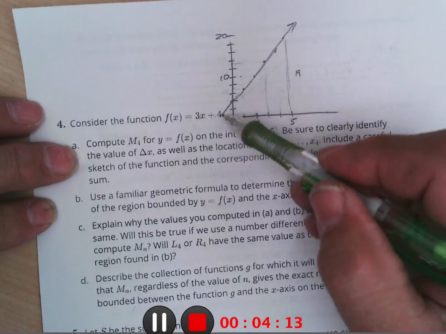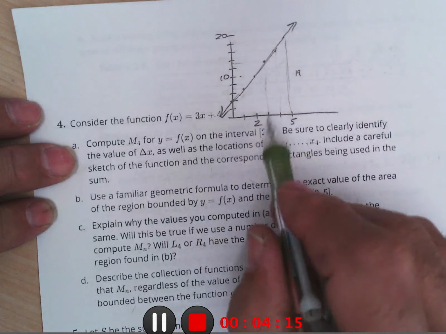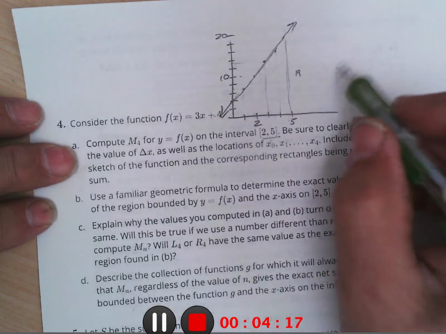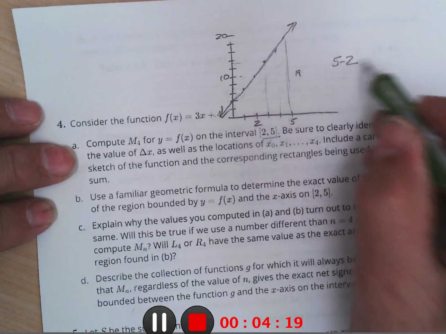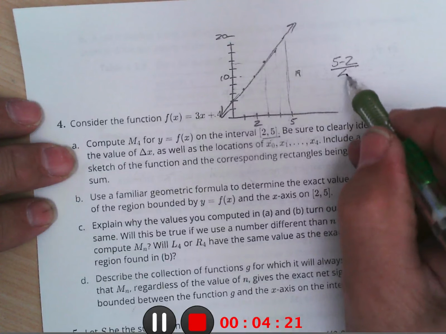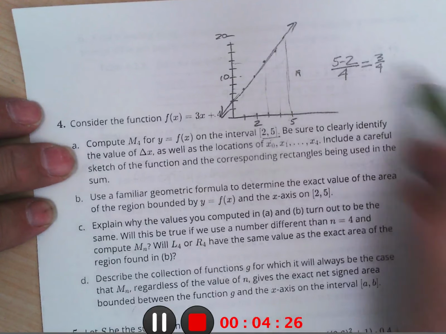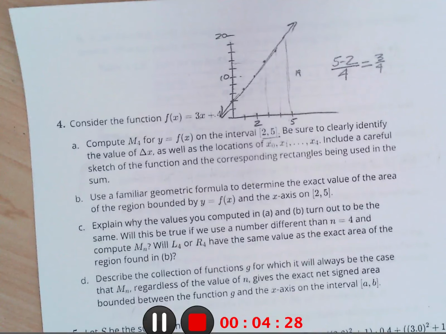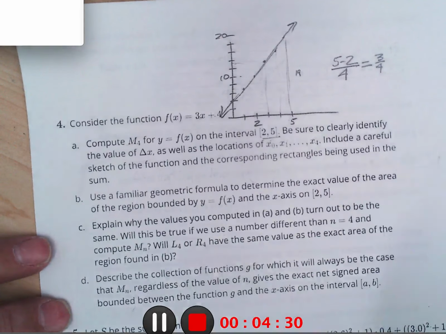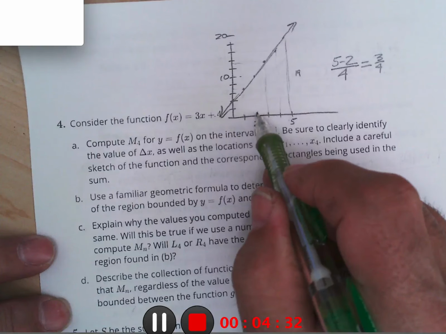And M4 means we have to divide the width of this, which is 5 minus 2, into 4 sections. So each one will be 3/4. Okay. So we're starting at 2. So let's just label these.